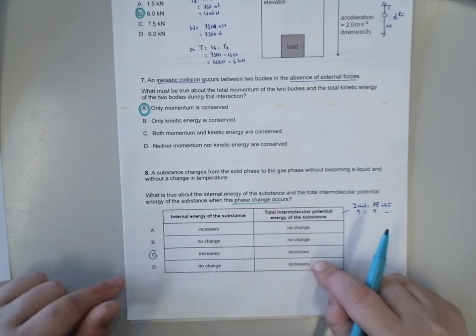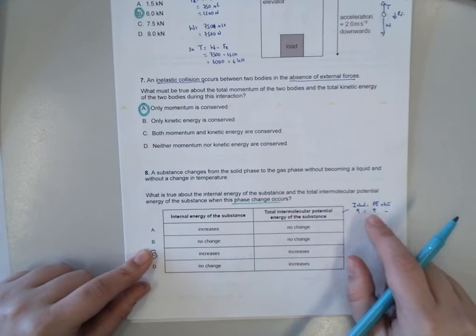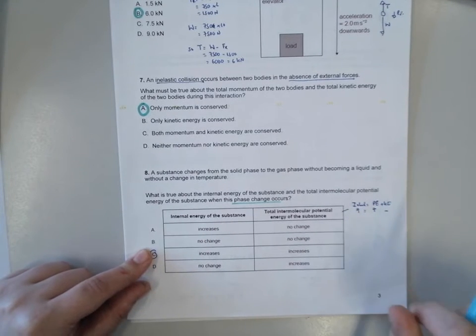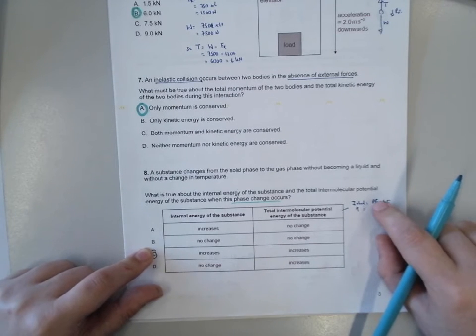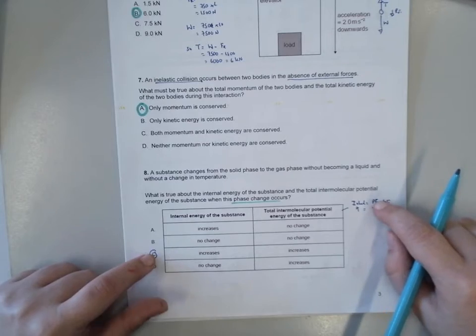We then think about the internal energy of the substance. Internal energy is potential energy plus kinetic energy. Kinetic energy is staying the same, since they're at the same temperature, but potential energy is increasing, so internal energy is also increasing.